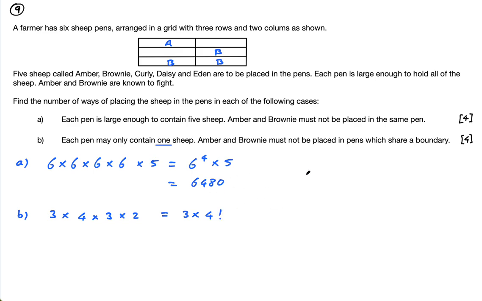You probably do want to explain, guys, on the side what you're actually doing. So this is Amber in pen 1, if you like. Let's call this pen 1, 2, 3, 4, 5, and 6. Okay, so Amber in pen 1.